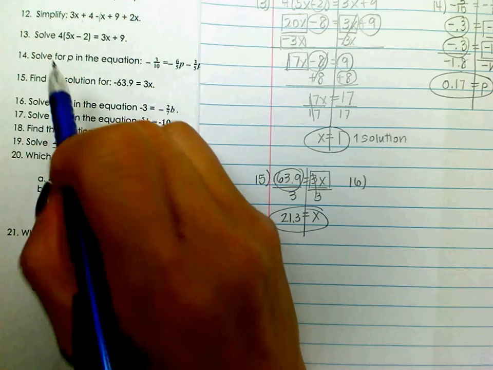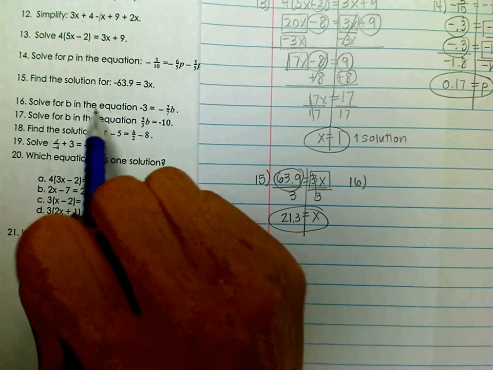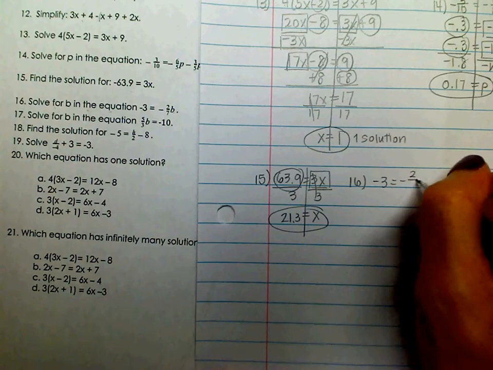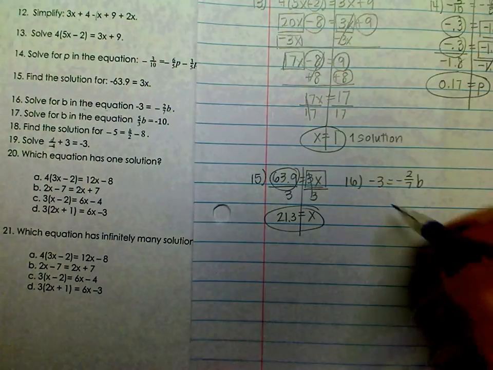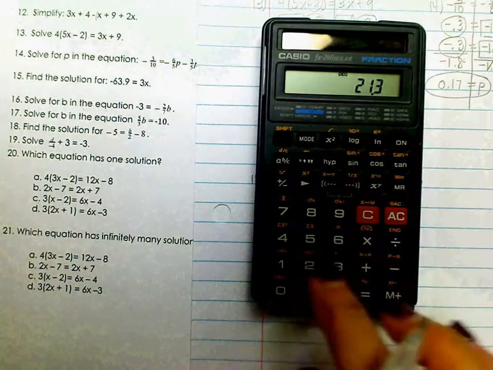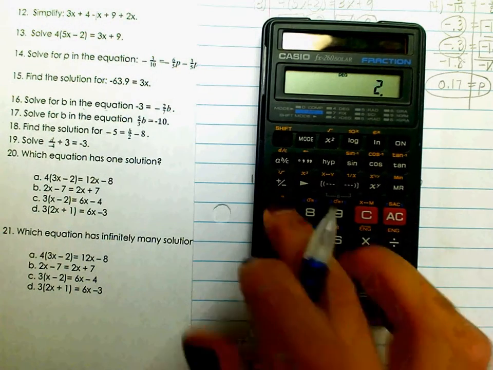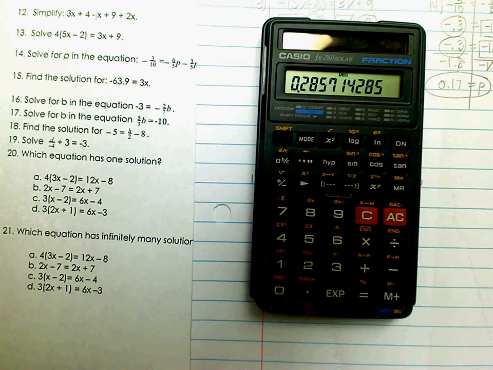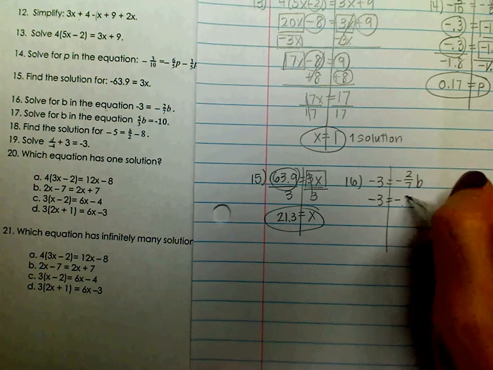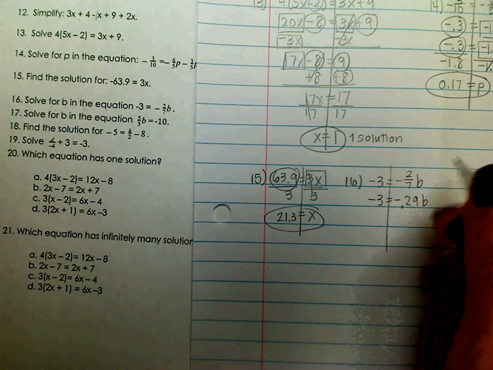Solve for b in the equation. Okay, so we got negative 3 equals negative 2/7 b. Don't get freaked out by that. Just change the fraction to a decimal. So 2 divided by 7 is some really long decimal, so I'm just going to write 0.29 with the negative, and then divide by negative 0.29.